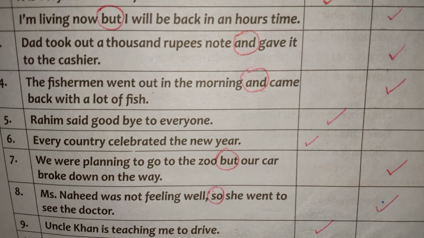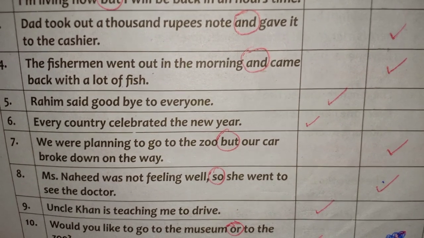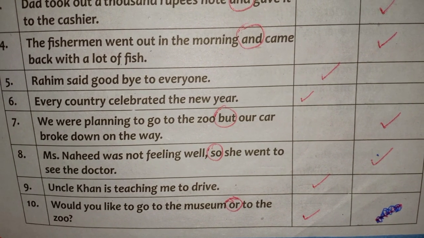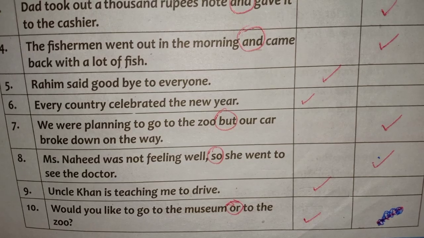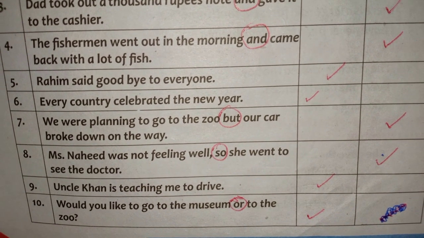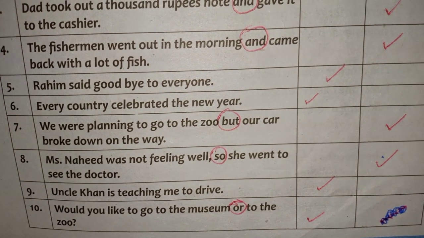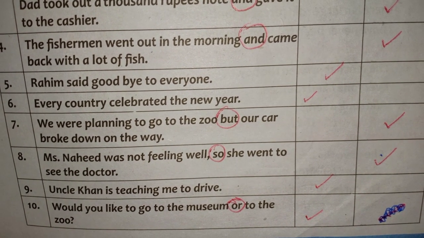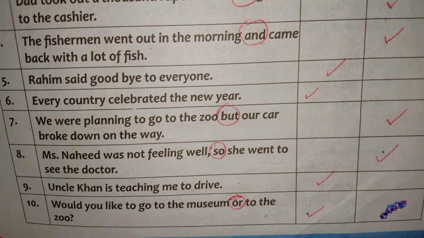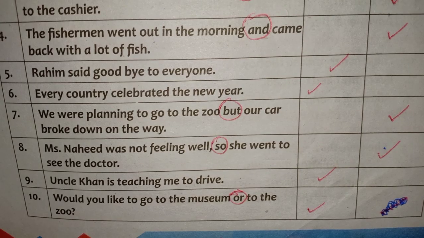And the conjunction over here is but. Then part 8. Miss Nahid was not feeling well, so she went to see the doctor. It's a compound sentence, and so over here is encircled as it is the conjunction.